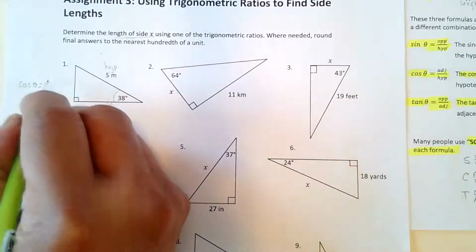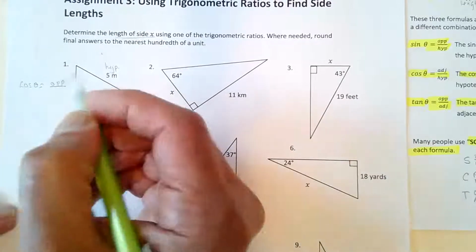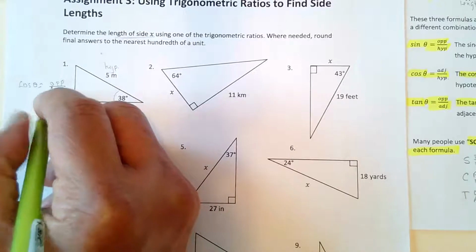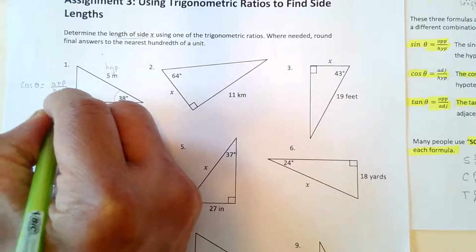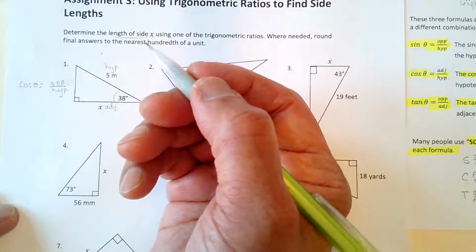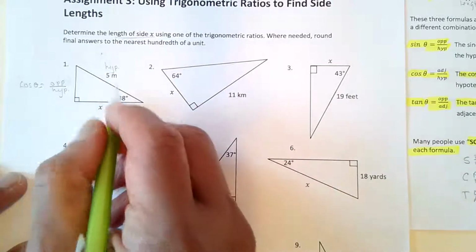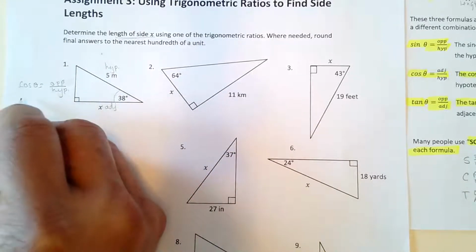is equal to adjacent over hypotenuse. And it's a good habit to write your trig ratio to remind you what you're using. And now I substitute what's given into my trig ratio.